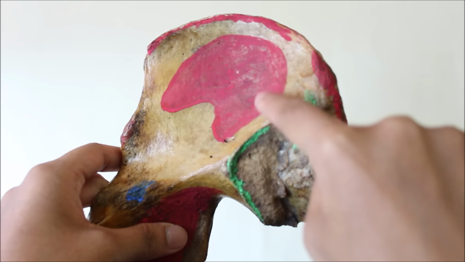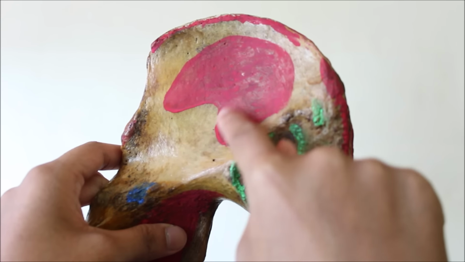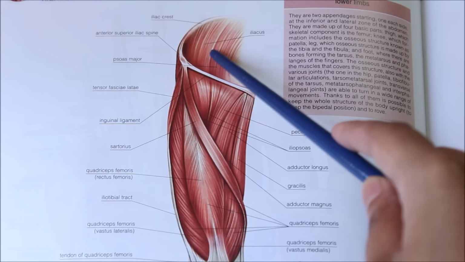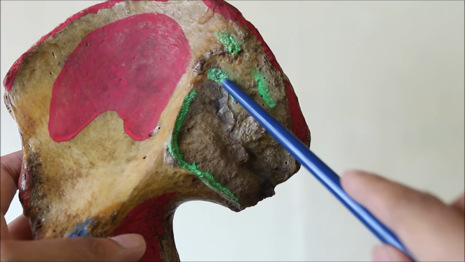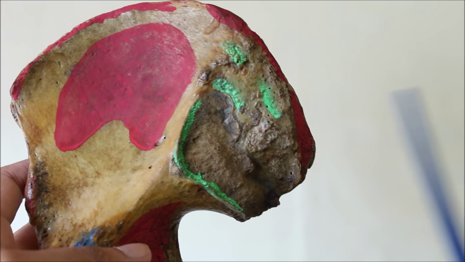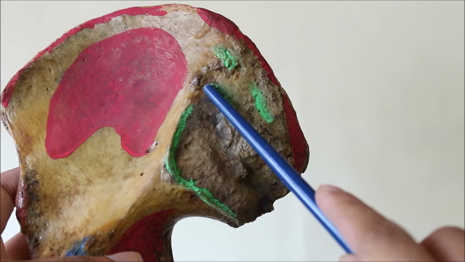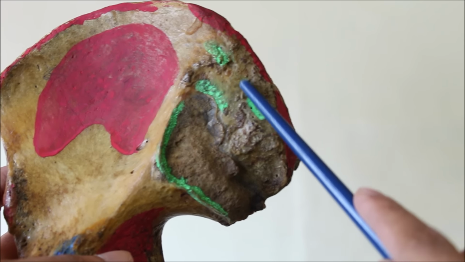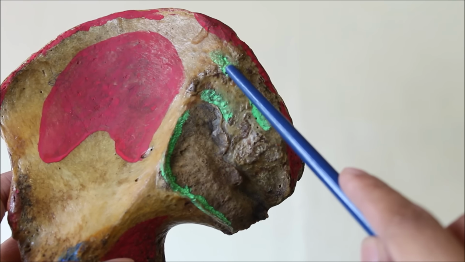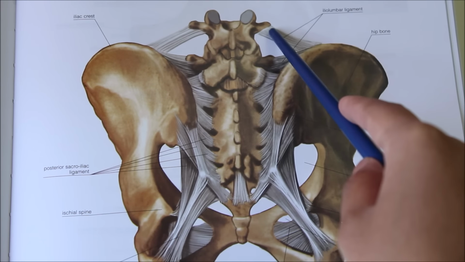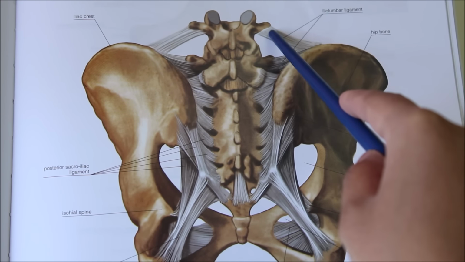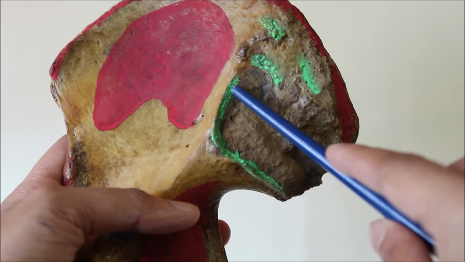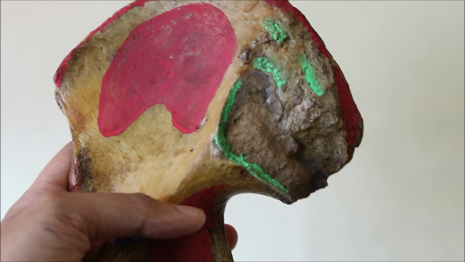The iliac fossa gives origin to the iliacus muscle in its upper 2/3. This is the iliacus muscle. The iliac tuberosity gives attachment to the interosseous sacroiliac ligament in its greater part, the dorsal sacroiliac ligament posteriorly, and the iliolumbar ligament superiorly. This is the iliolumbar ligament. The convex margin of the auricular surface gives attachment to the ventral sacroiliac ligament.